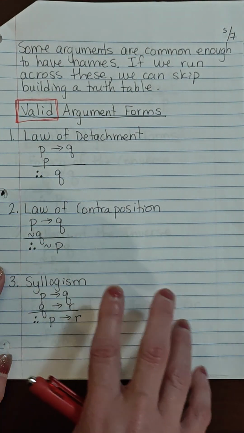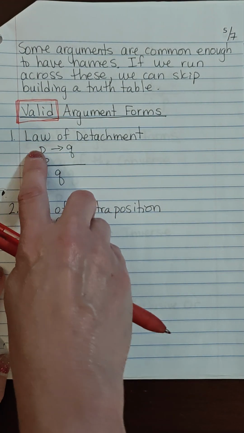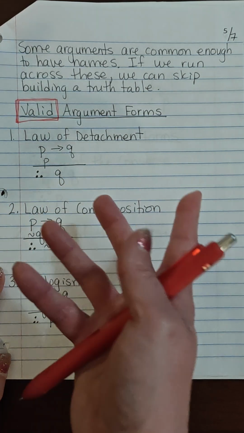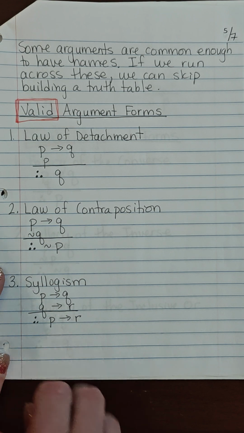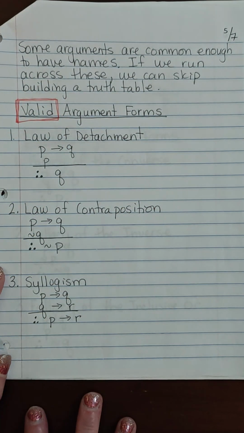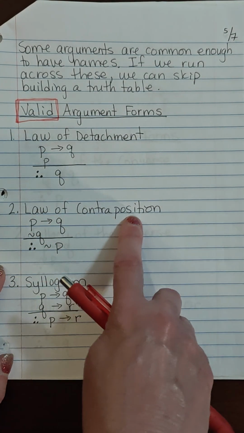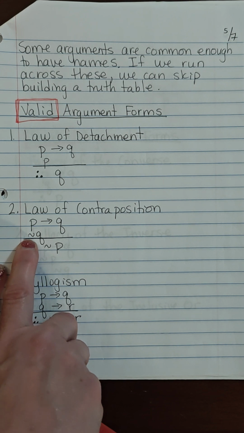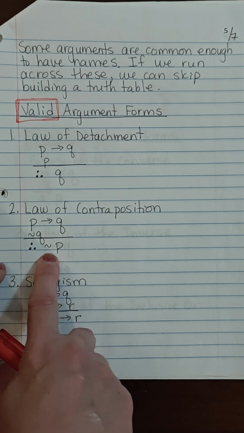This is called the law of detachment. And this is the argument of if P then Q. P happens, therefore Q happens. So this is a valid argument form. And specifically, it's called the law of detachment. We have the law of contraposition. It says that if P then Q, not Q, so Q doesn't happen, therefore P does not happen.